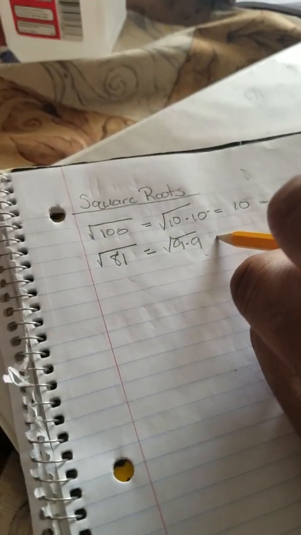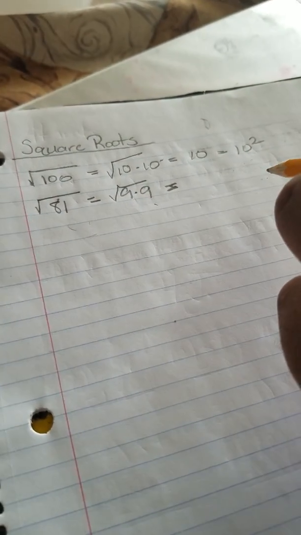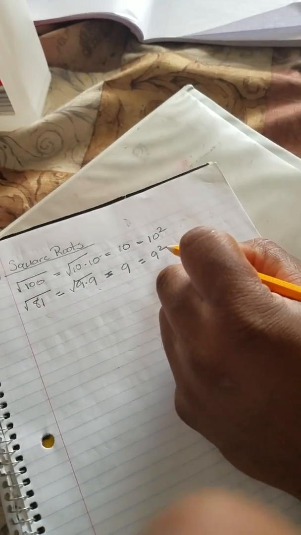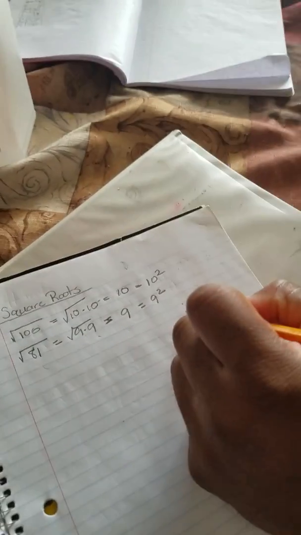But anyway, the square root of 81 is what? Of course not 81. The square root of 81 is 9. And what's another way of writing that? 9 squared. That little 2 means squared. What does that mean? When you see that, does that mean 9 times 2 or 9 times 9?